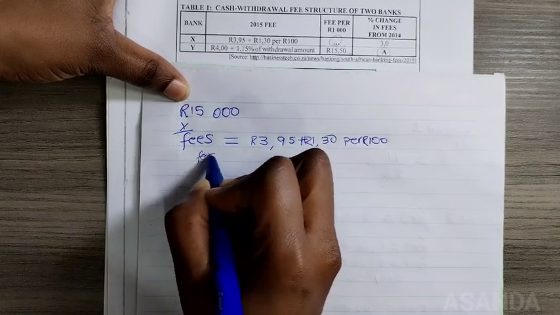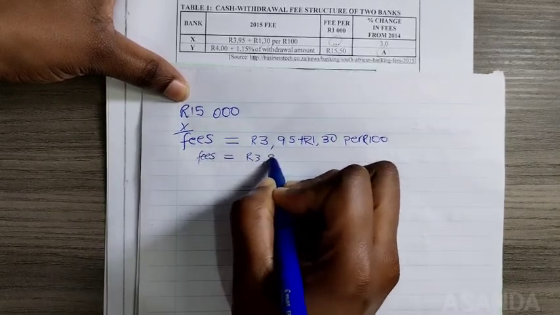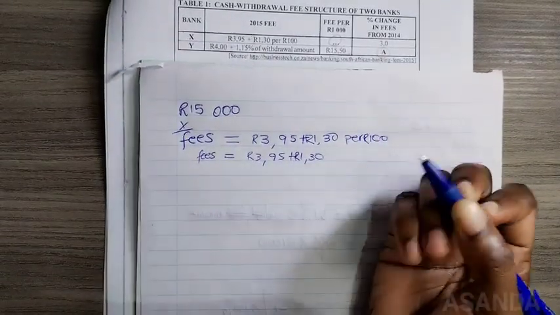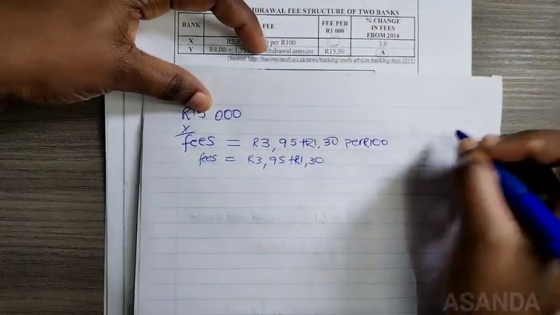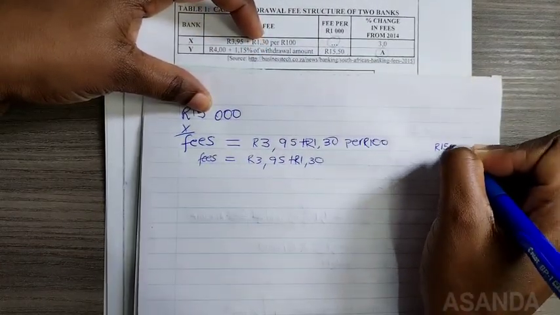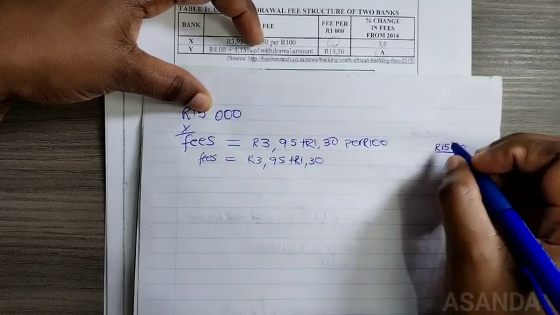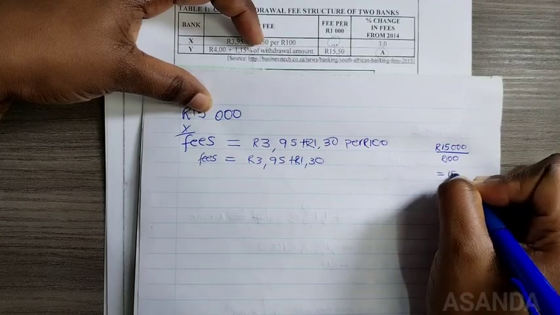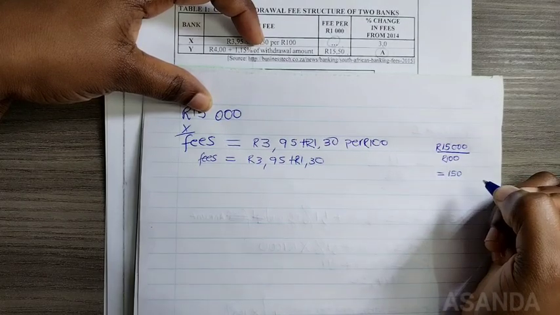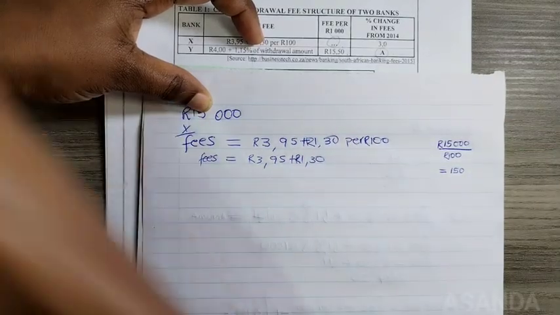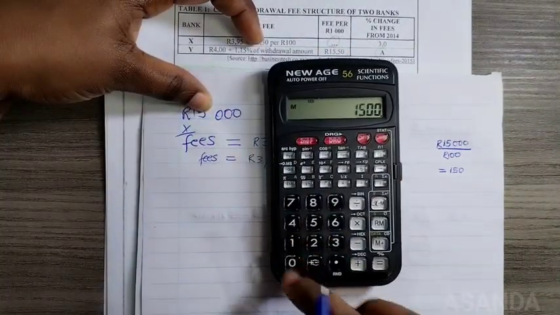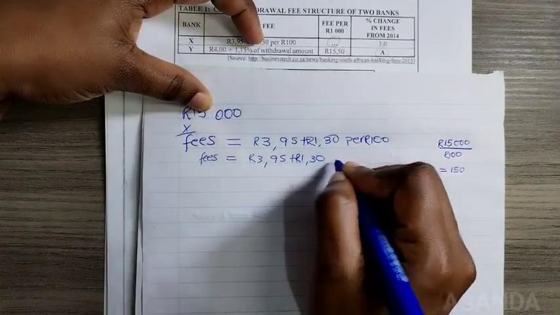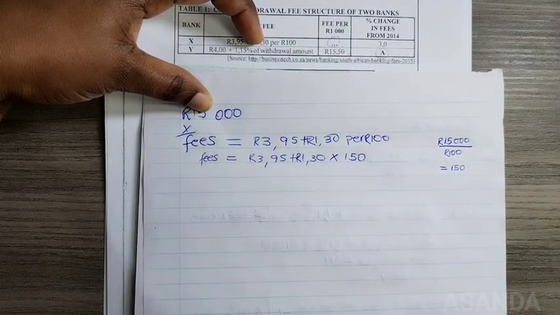And then we're going to calculate the fees by saying 3 rand 95 plus 1 rand 30. But then here it says per 100 rand. So I have to calculate how many 100 rands are in 15,000. I'm just going to quickly do it here. I do all my calculations close by so that the marker can see them. I divide by 100 and then we have 150. I'm going to do that on the calculator. My brain just froze there. 15,000 divided by 100, and that is 150. Okay, that's fine. And then we're going to times that by 150 times, right?